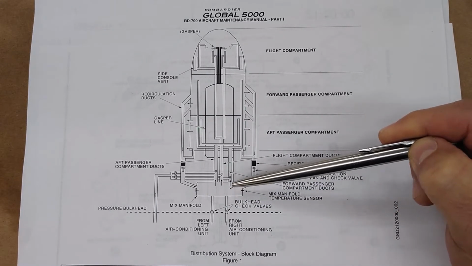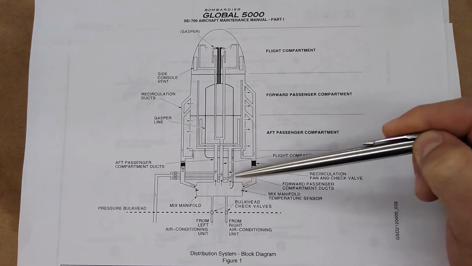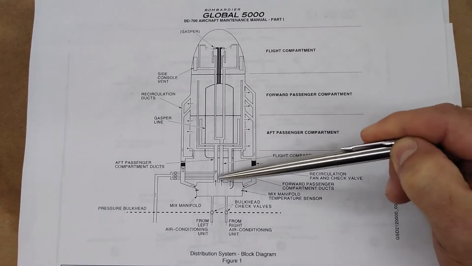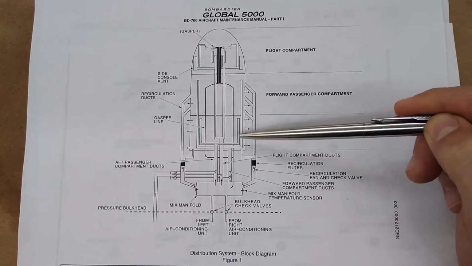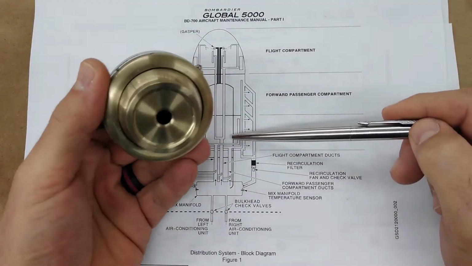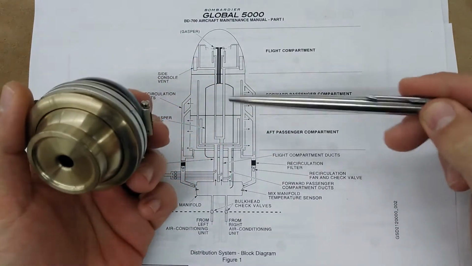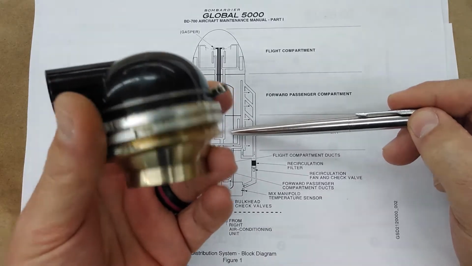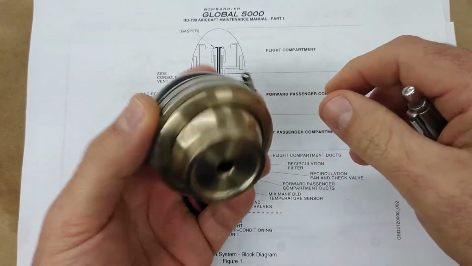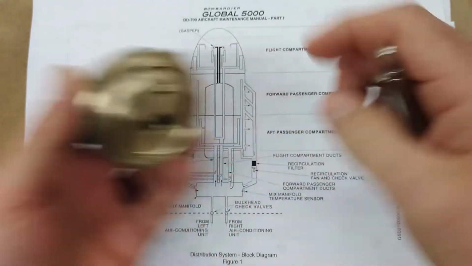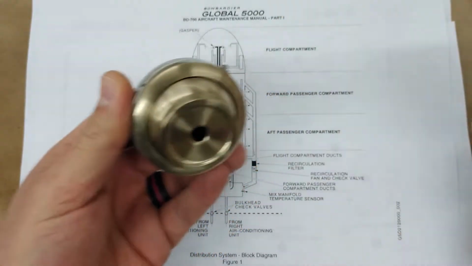Gasper air does not get mixed with that. It gets taken out of the mixed manifold here before it gets mixed. So the Gasper air that gets supplied to you individually is colder coming out of here than the air in the cabin. That way you can dial your individual preference at your seat. You can turn this on or off or more or aim it wherever you want.